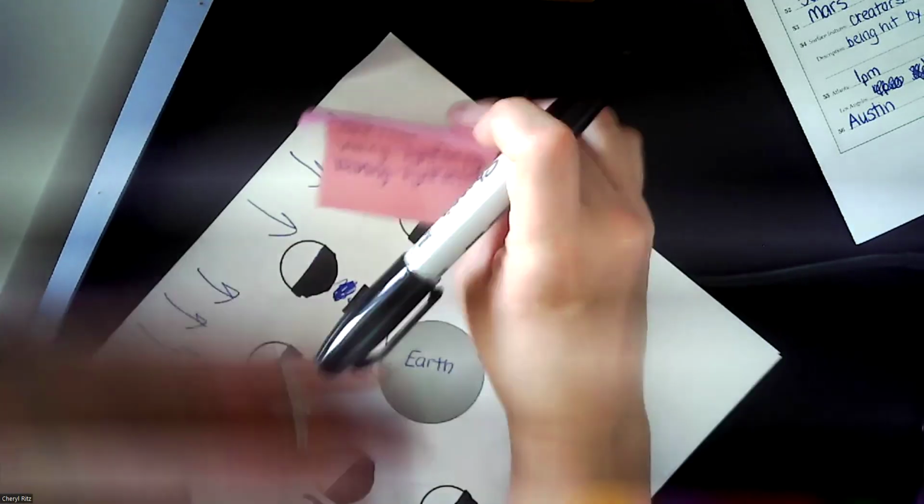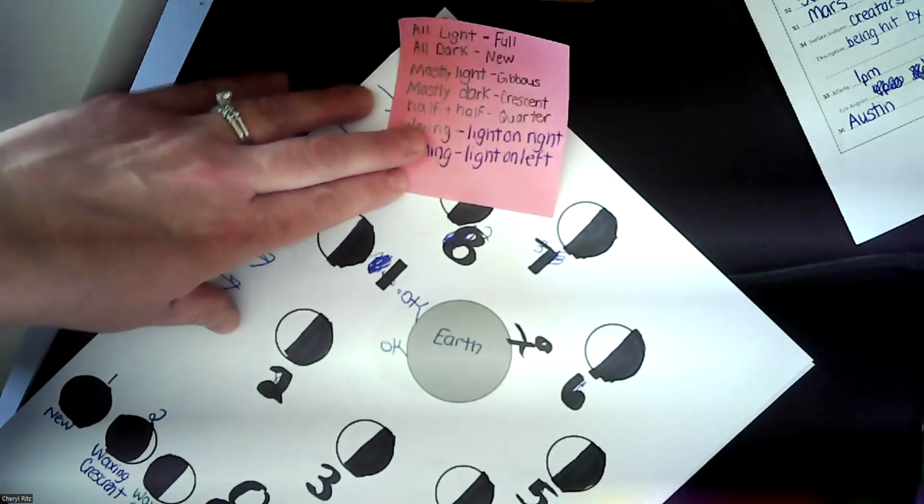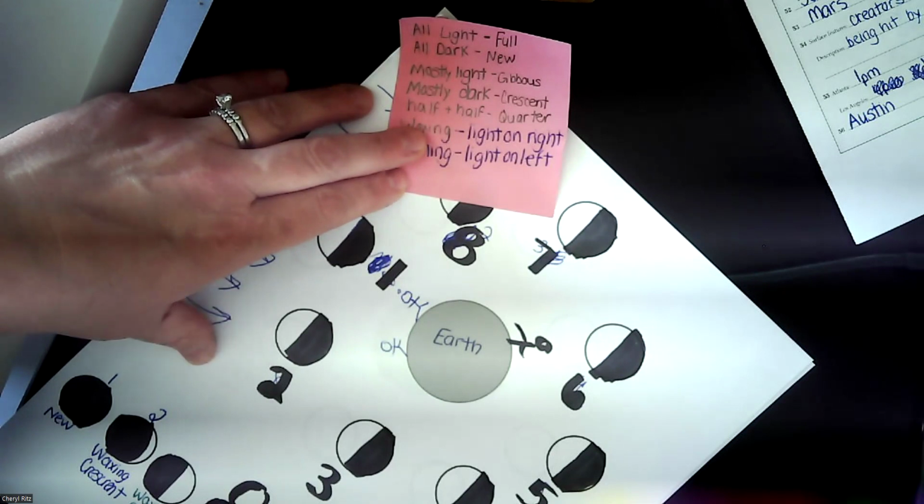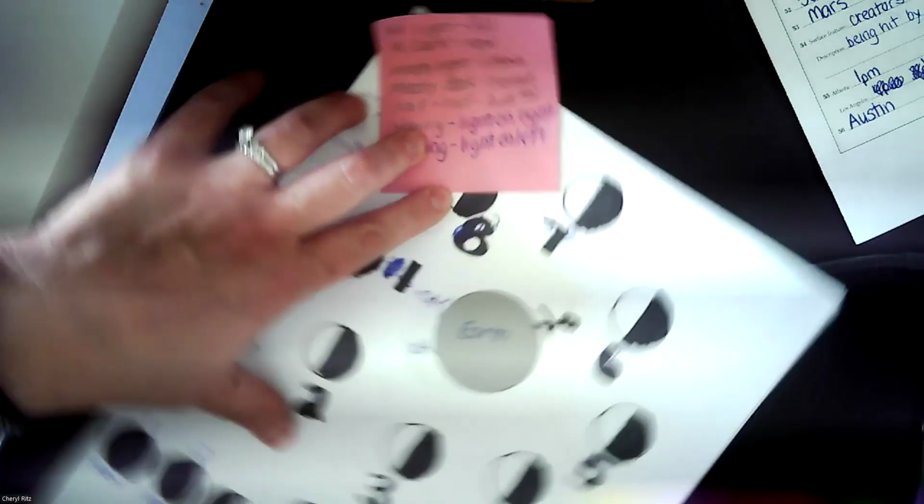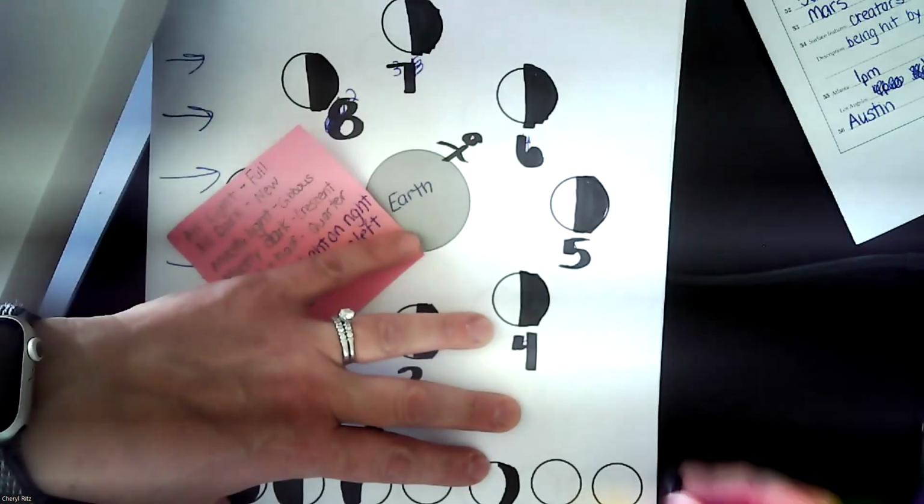And finally, moon number 8, mostly light, mostly dark, half and half. Mostly dark, and what kind of moon is mostly dark? Waning, because the light is on the left, it's a waning crescent.